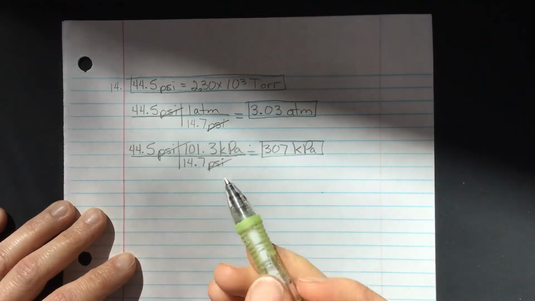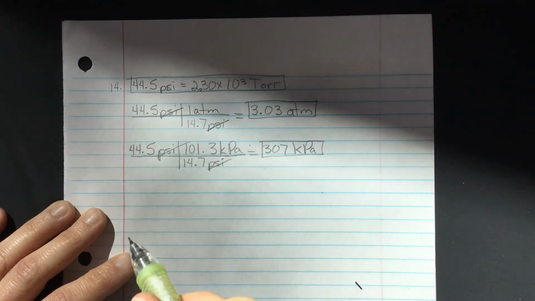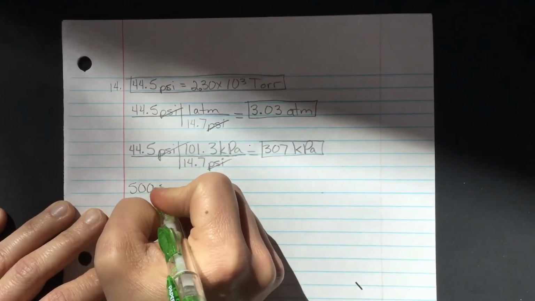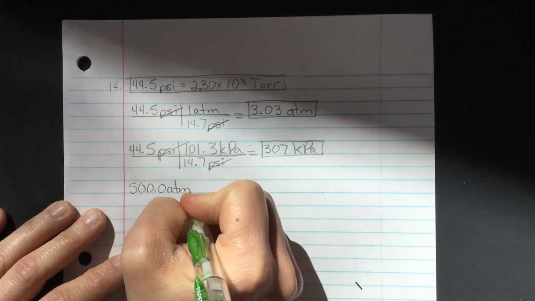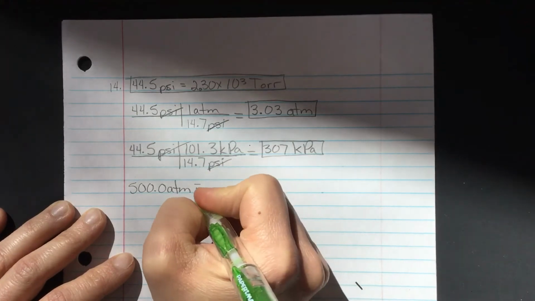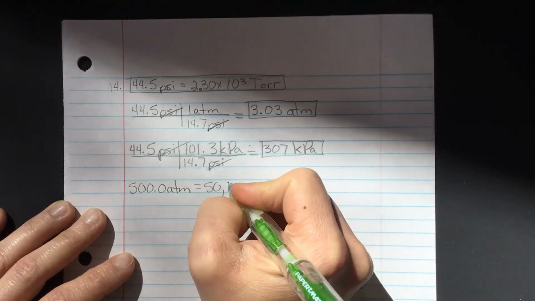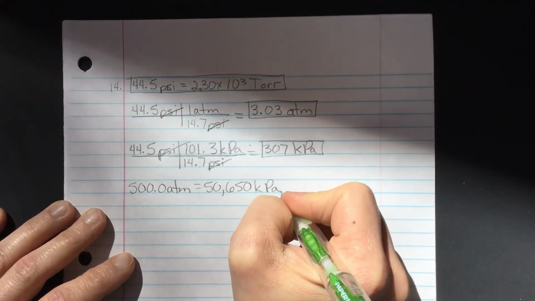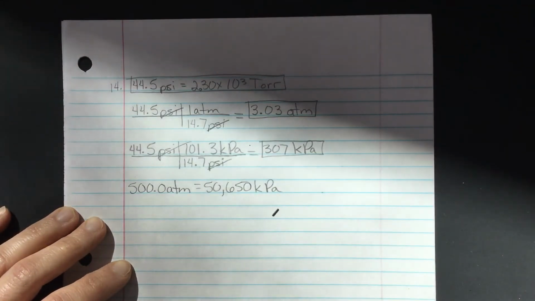For the second row, they tell me that 500.0 atmospheres equals 50,650 kilopascals.